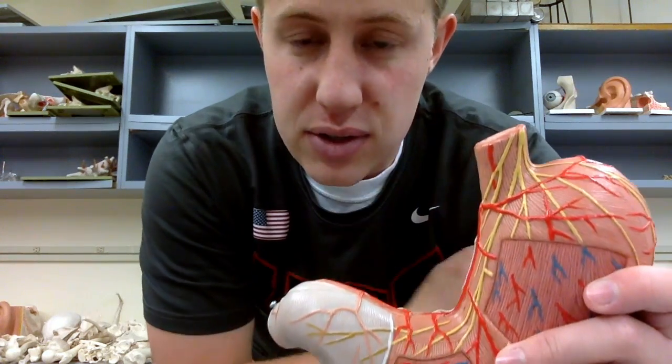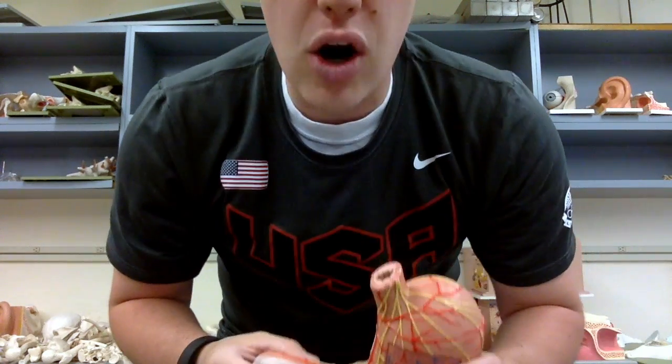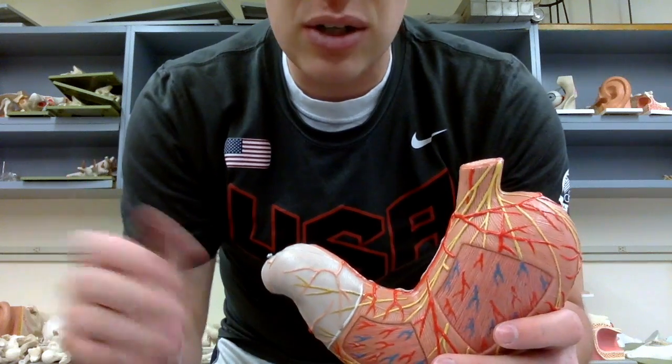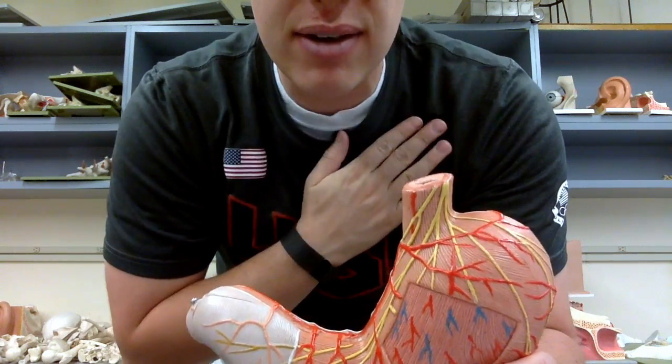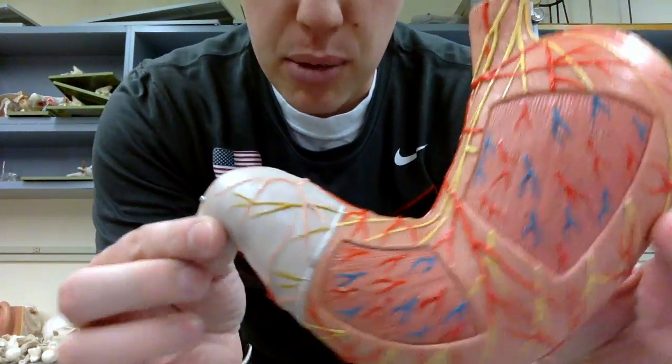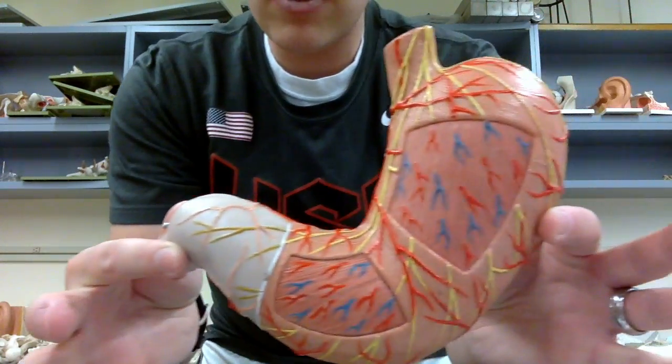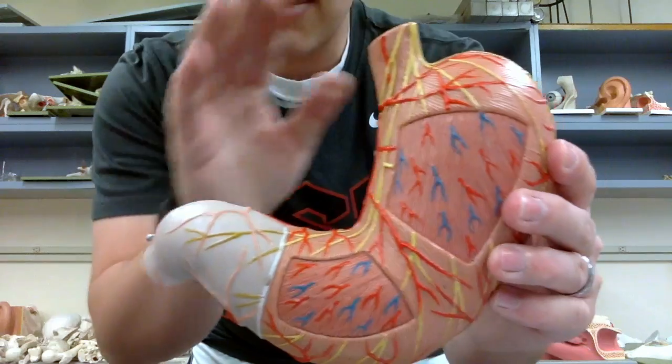So that's what fails oftentimes when people get heartburn. It gets a little bit leaky and acid will leak back up into the esophagus, giving them that heartburn feeling. So the anatomy of the stomach itself, we have a couple regions of the stomach that you need to know. So we come in right here.